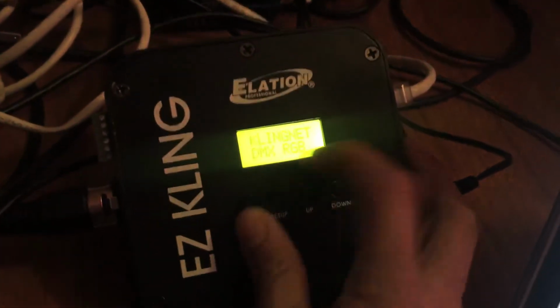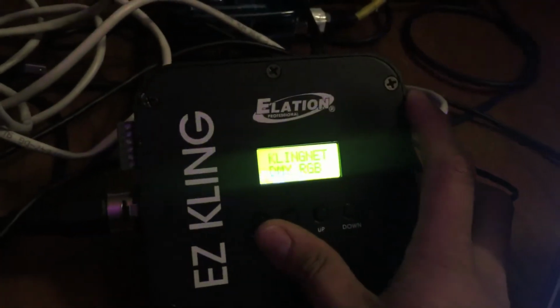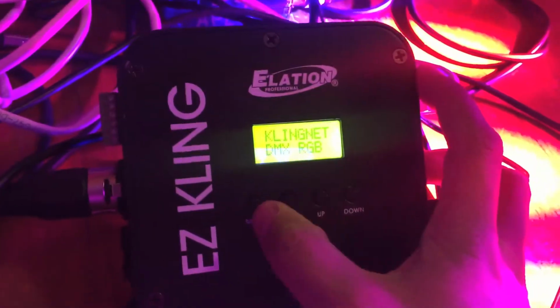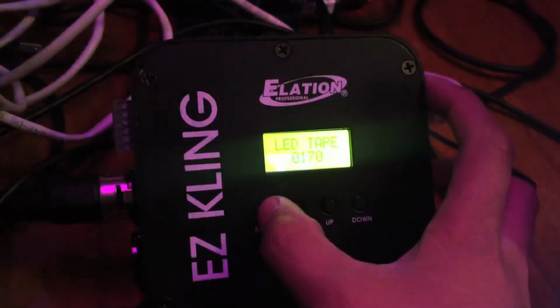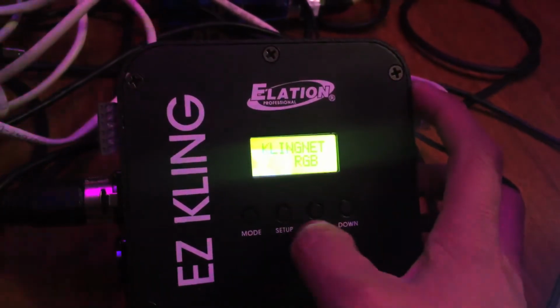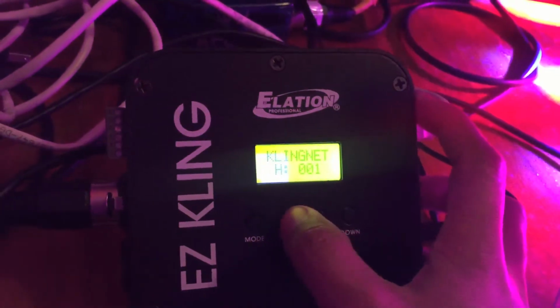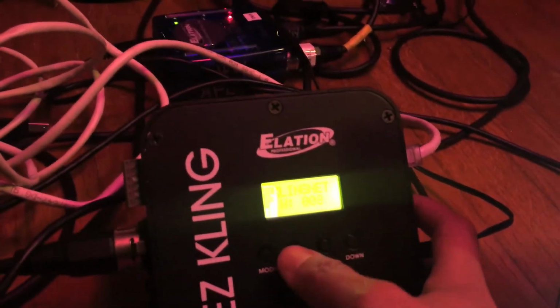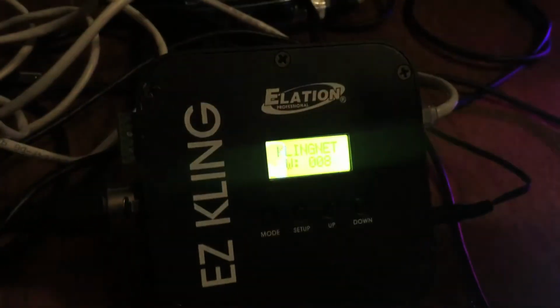Next, we need to set up our mode. I've already set this up, but just so you can get an idea here. Give it 1 second to go through. There it is. We're going to hit mode, and then where it says DMX RGB. Height is going to be 1 pixel high because this fixture is 1 high, and it's going to be 8 across. I'm sorry that you can't see that, but there it is, 8 across.